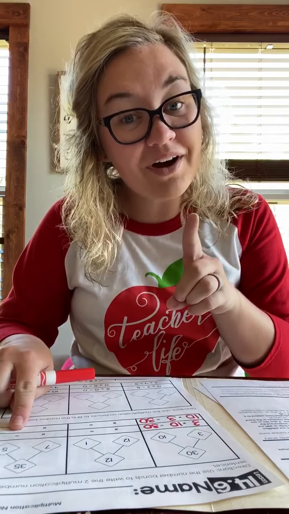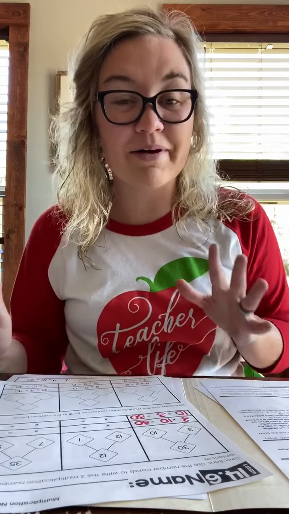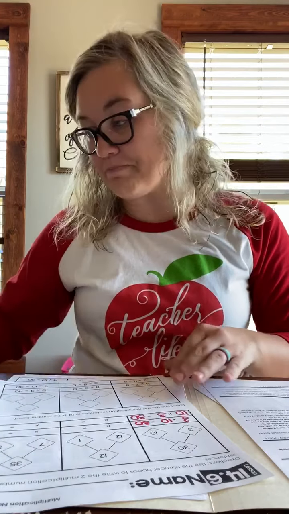Remember, when you multiply by 1, it's just that other number. Okay, when you multiply by 5s, you count up by your 5s to that number. Okay, if you multiply by 10s, you're just taking that 0 in the ones place, and then you're just multiplying the tens place. Okay, if you multiply by 2, it's just repeated addition. Okay, all right, let's take a look at the bottom.